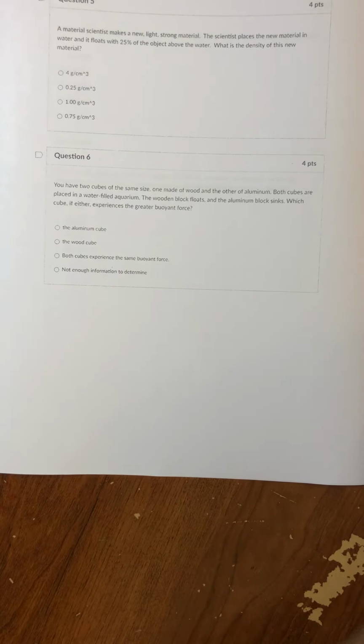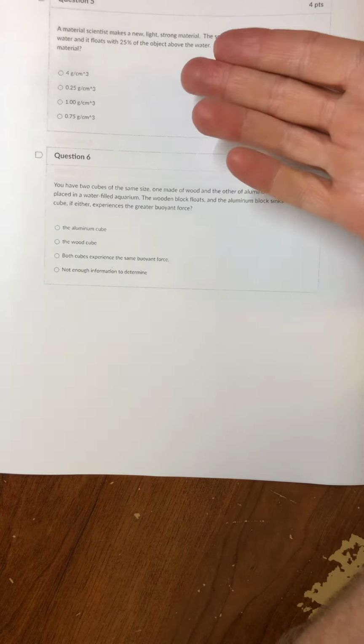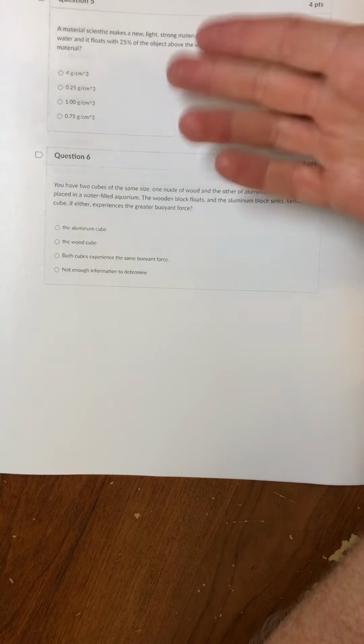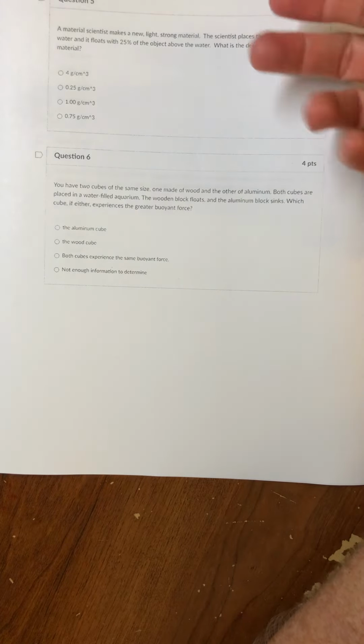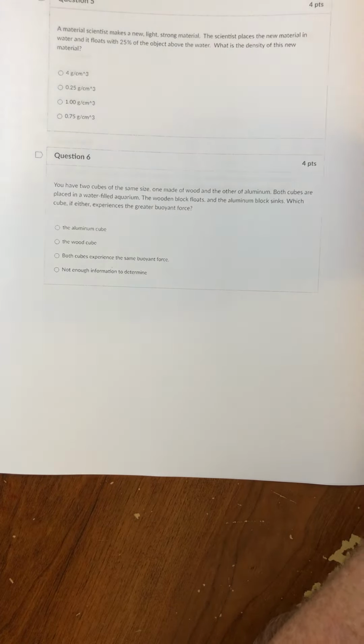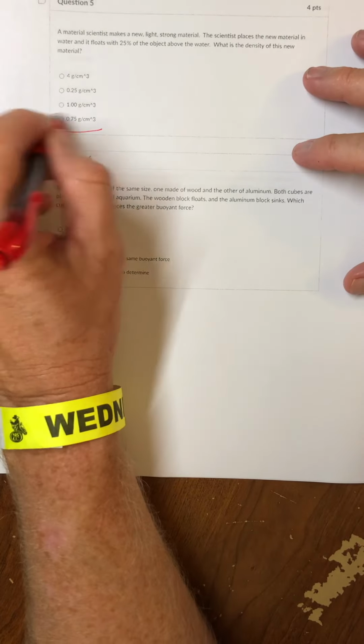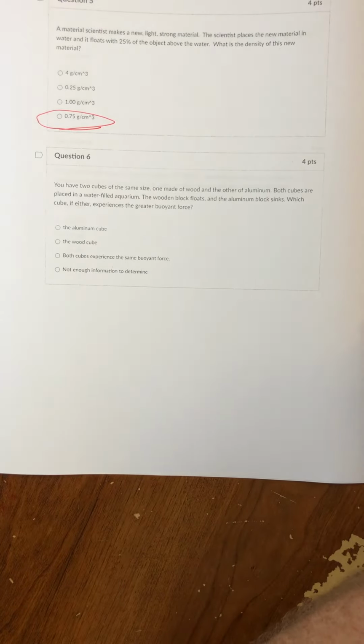What is the density of this new material? Well, since 25% is above the water, that would mean 75% is under the water, and part of our Archimedes principle said that the percentage underwater is the same as the ratio of the densities, and since water has a density of 1, this is going to be 0.75.